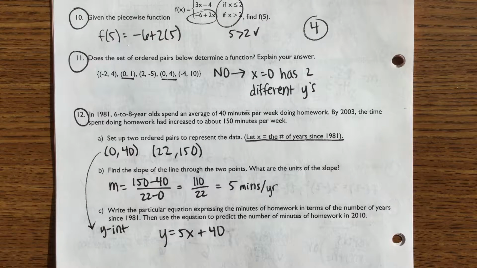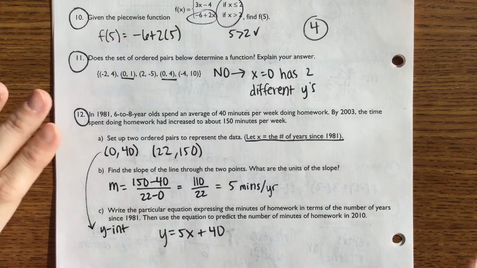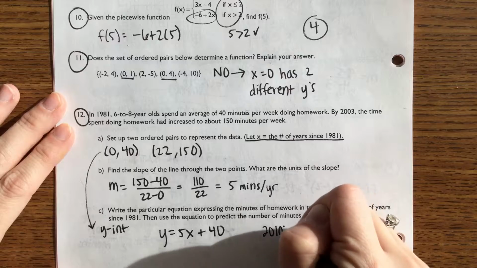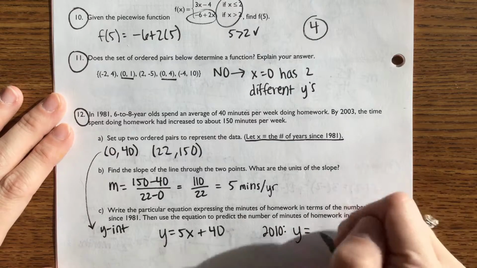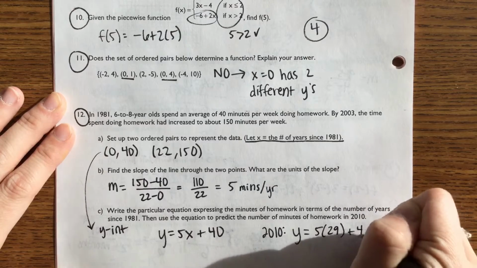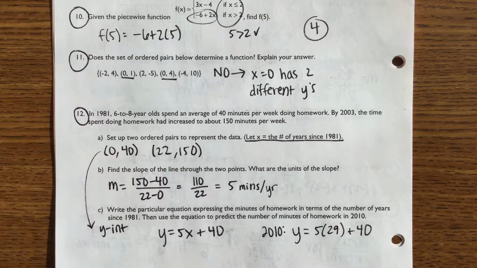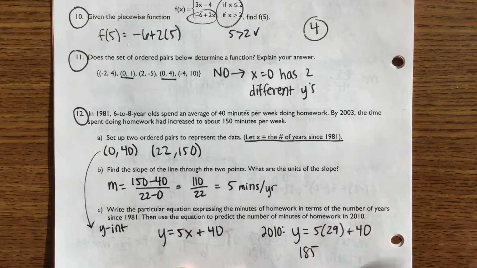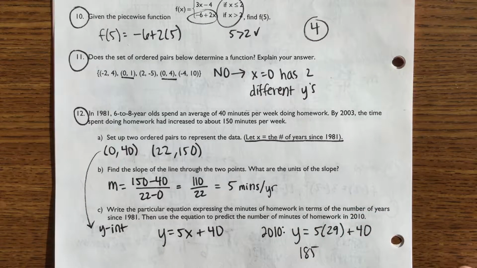It says then use the equation to predict the number of minutes of homework in 2010. So 2010 is year 29, I think. If you do 2010 minus 1981, that gives you 29. So if we do 5 times 29, add 40, gives us 185 minutes.